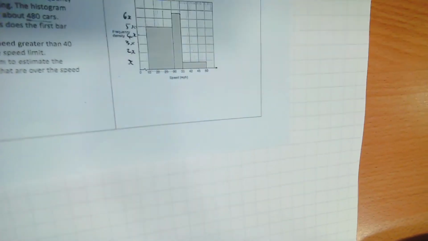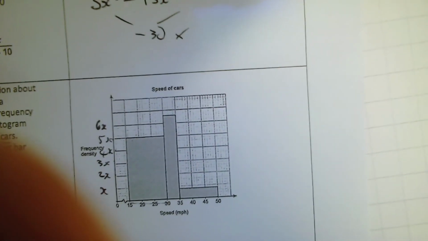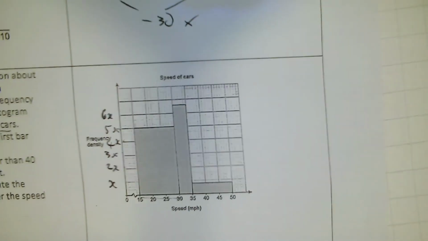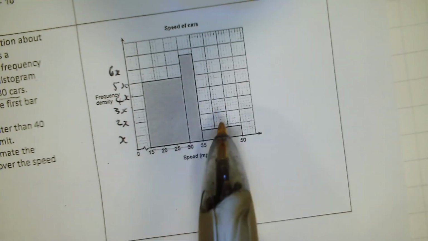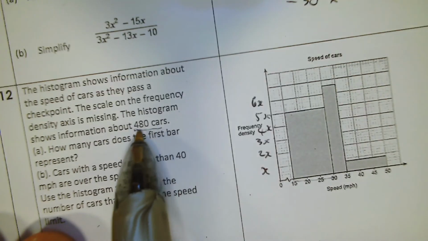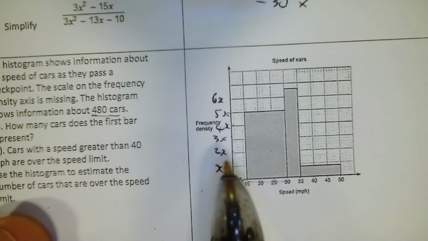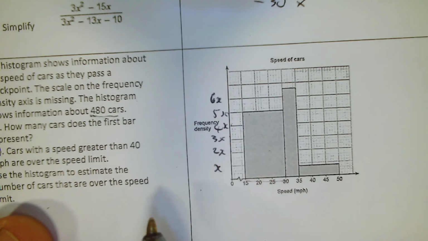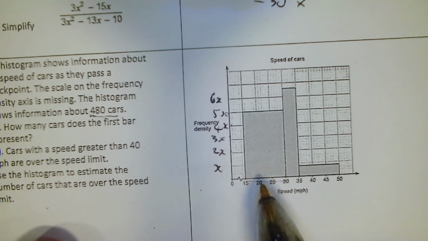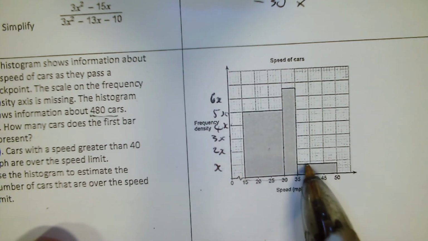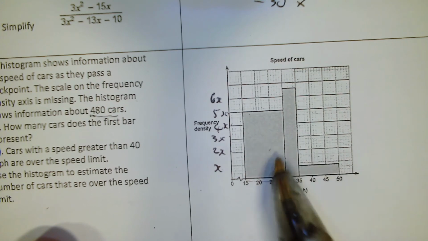Okay, for question 12, I'm just going to zoom in on the diagram. It's tiny, isn't it? Let's change the focus. There you go. Okay, so I know that a histogram works with area, so the total area of all these bars is equal to 480. Before I can read anything off, I need to work out the frequency density scale. So I'll just call each big square x. So the area of each of these added up gives me 480.